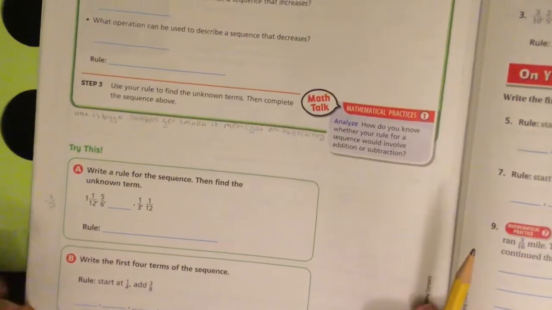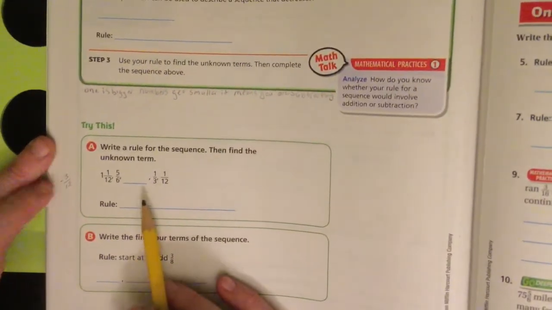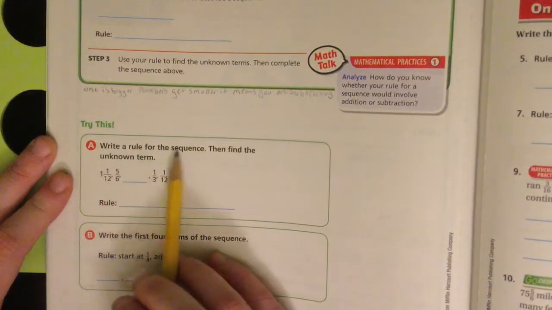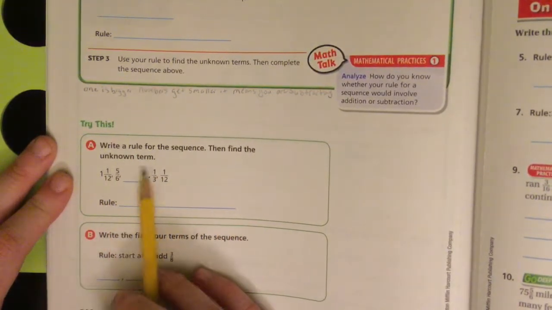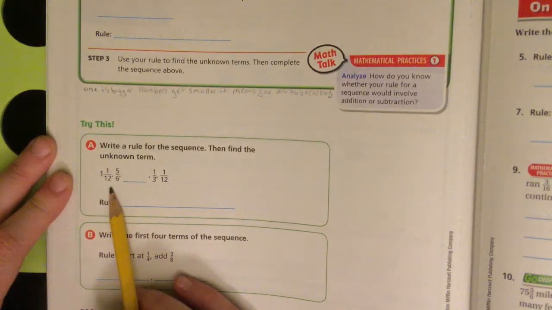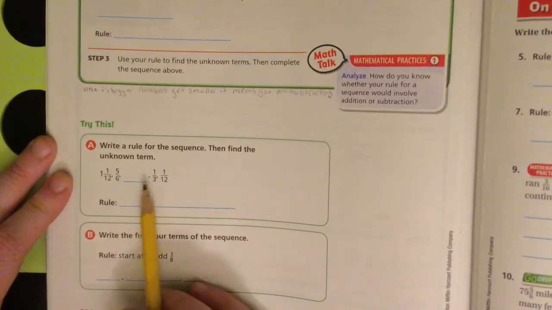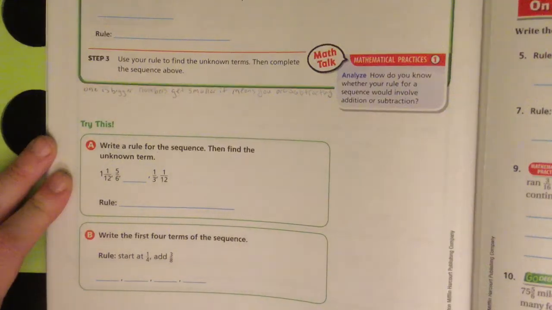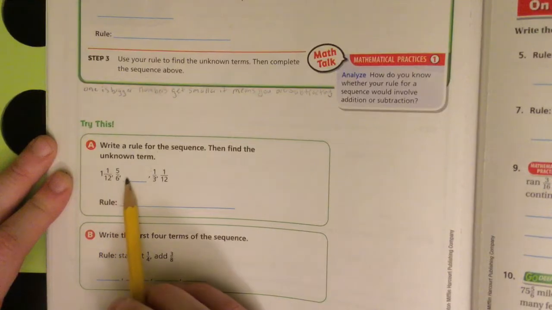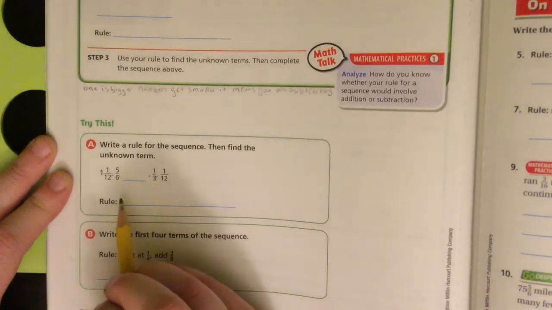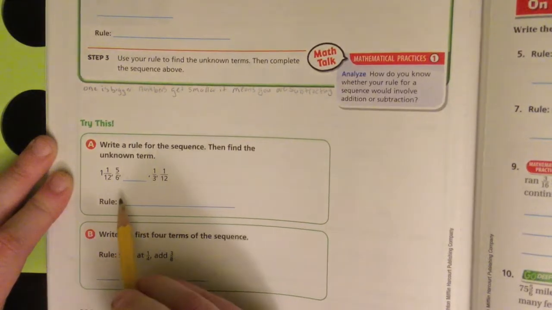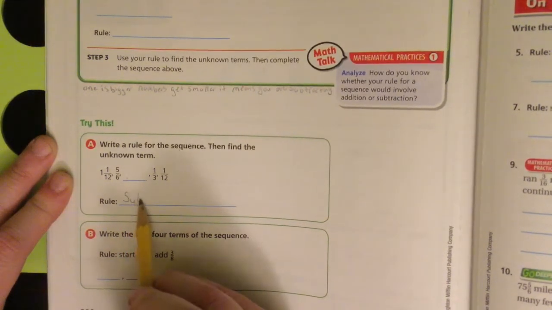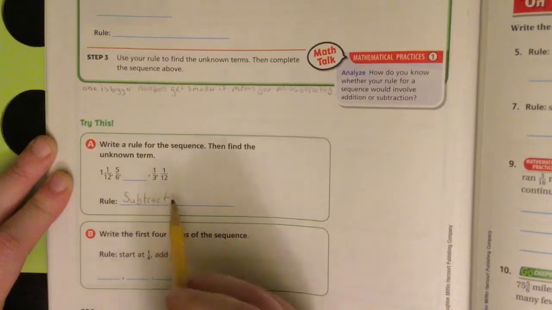So let's turn the page. We are on page 396, part A. Write the rule for the sequence, then find the unknown term. Let's look: 1 1/12, then 5/6, blank, 1/3, and 1/12. Would those numbers be increasing or decreasing? Well, we start with a number greater than a whole and go down to less than a whole. So we are decreasing, which means we're going to subtract. So we know our rule is to subtract, but we don't know exactly what we're subtracting.